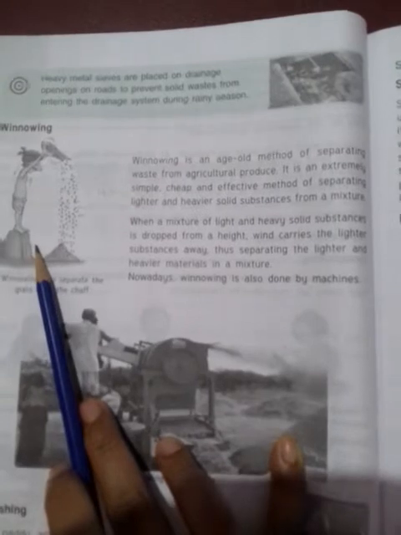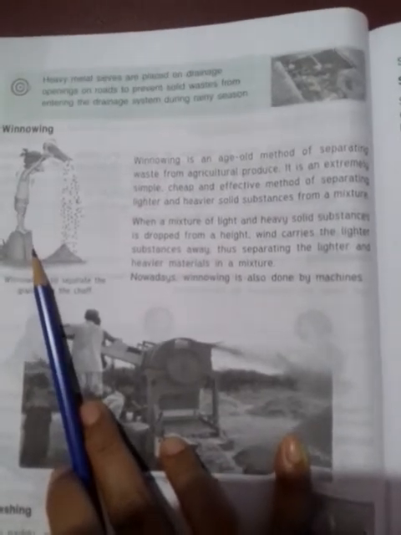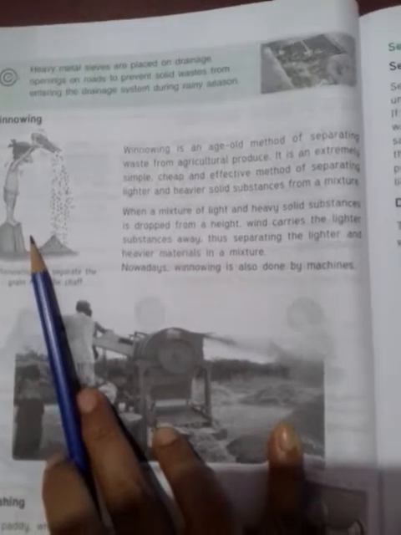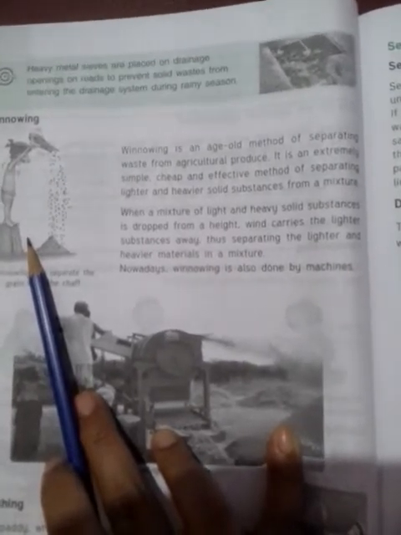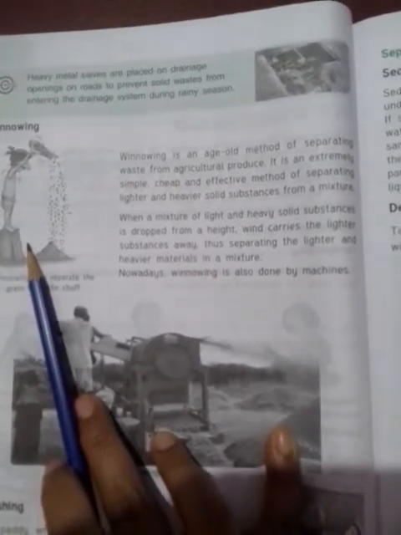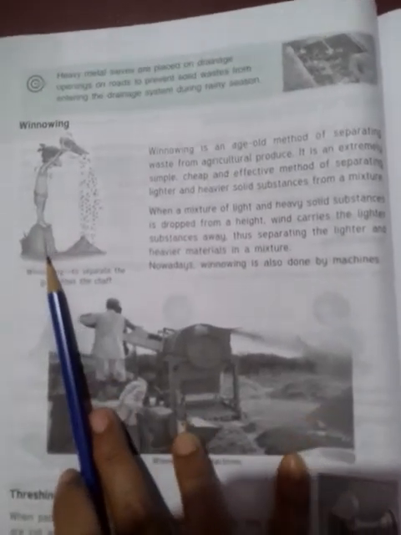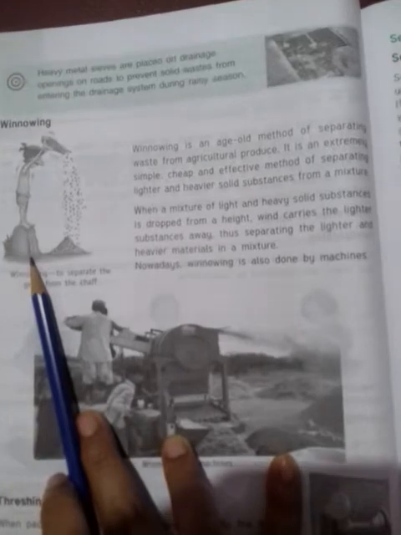For instance, there is a mixture which has light substances and heavy substances. Some substances are light and some substances are heavy.